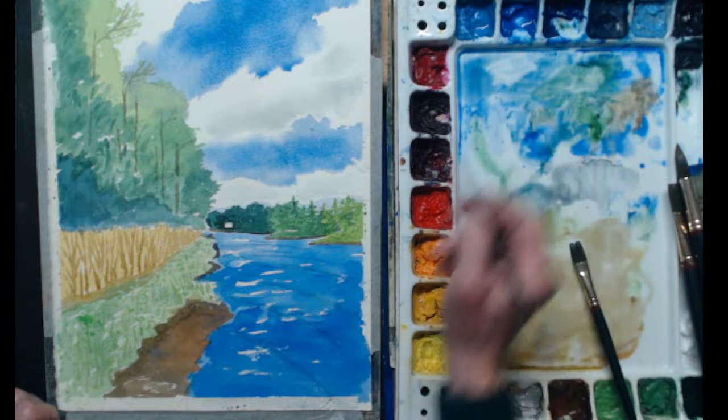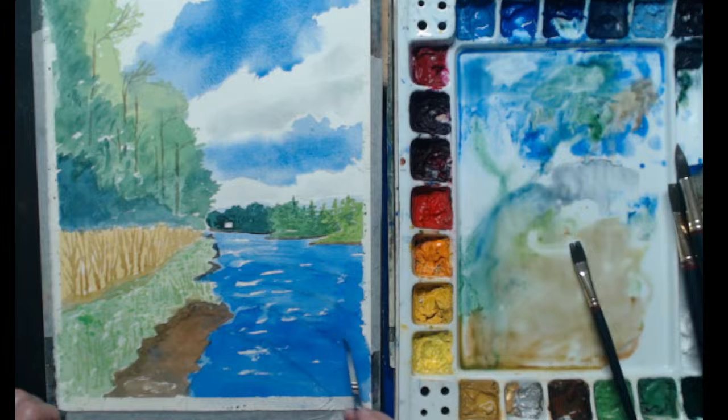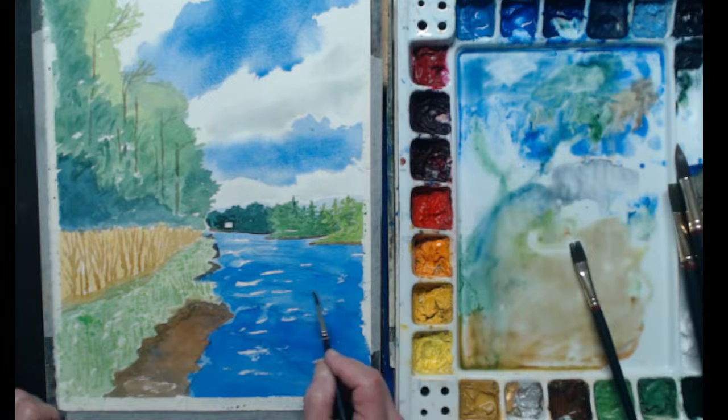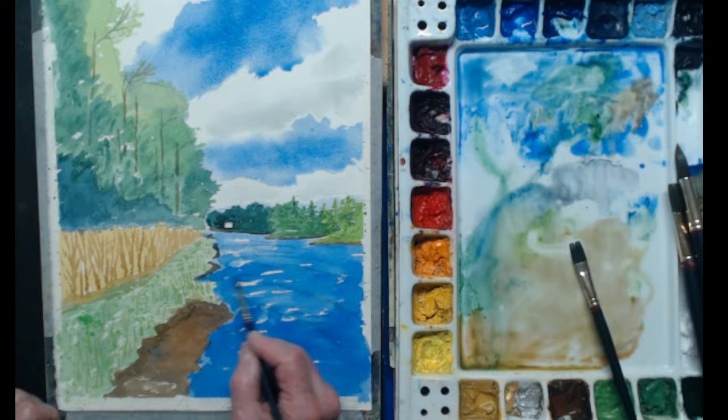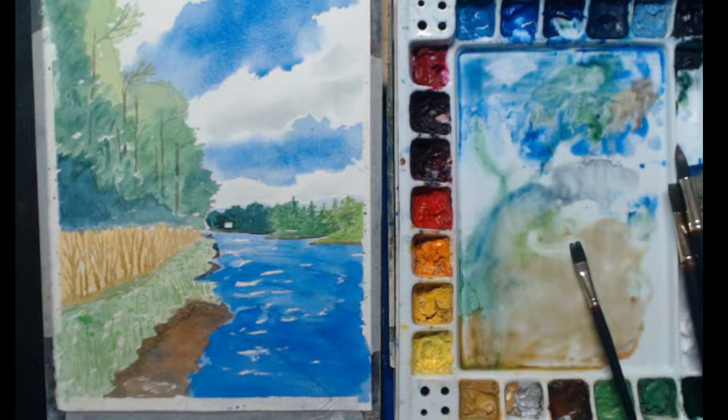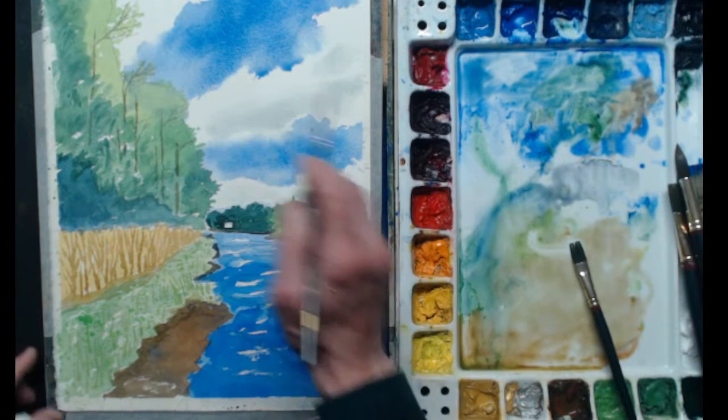Get some horizontal movements here. There's just movement in the water. It's both from the wind and the movement of water. That's about as much as I'm going to do on that. Okay, just leave that alone. Okay, I'm pretty happy with that.